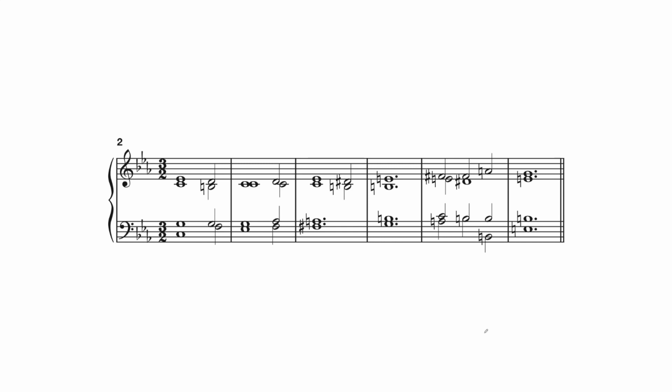This is another example. Once again, you can pause the video and try to analyze the passage. But we see at the beginning we are in C minor, and it also begins with C minor chord, C minor triad. And after that we have the dominant chord, G7, in third inversion, which is followed by the first inversion, tonic triad.